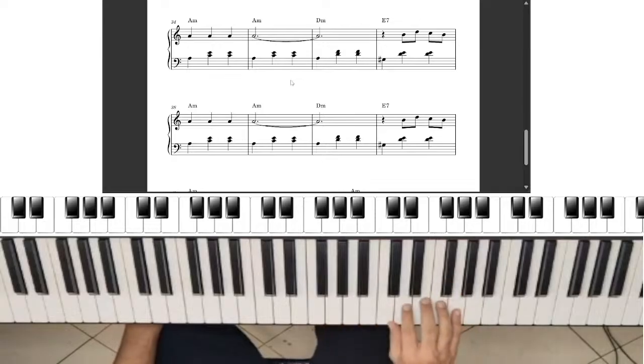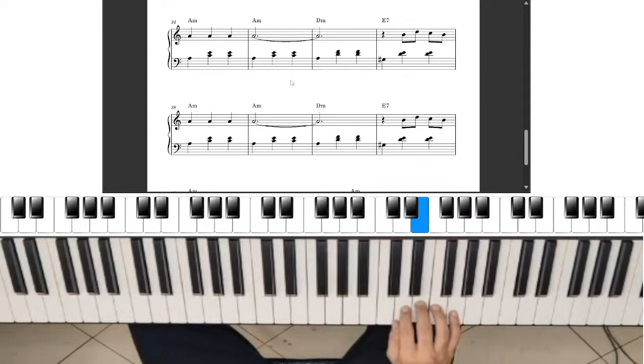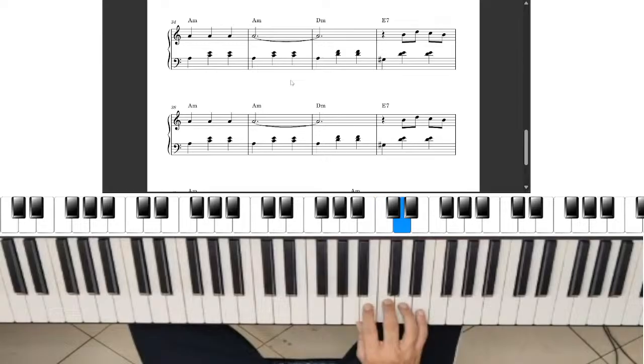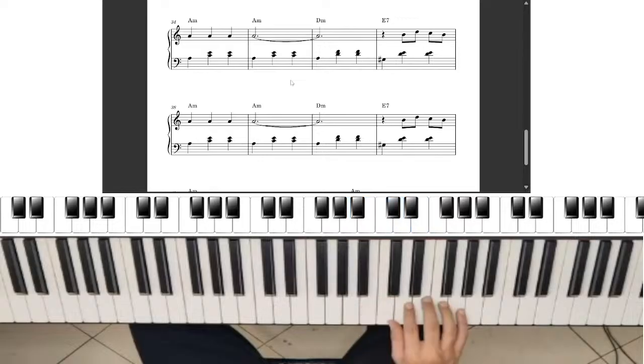Let's see how the right hand functions. This is the C position. What did I do? When I wanted a B note, I crossed over and then just stayed there. Crossover means second is on B and then I come to the A position basically.